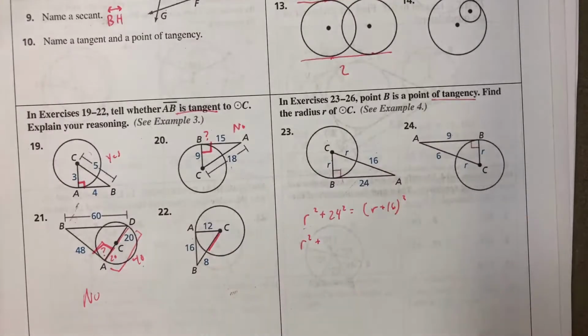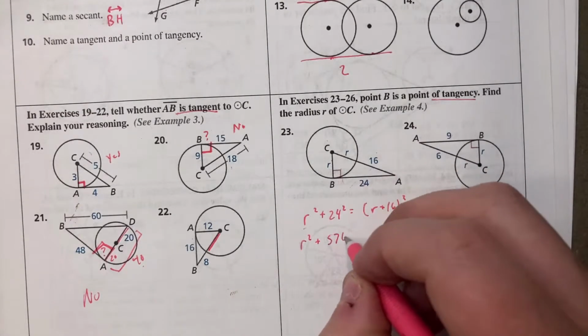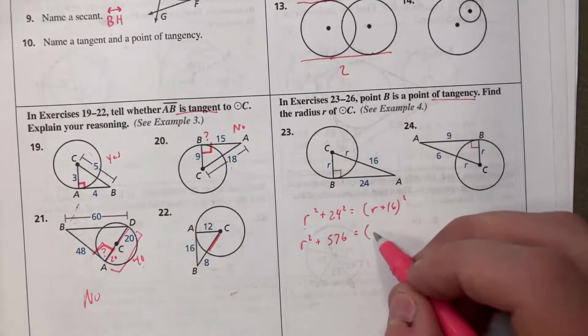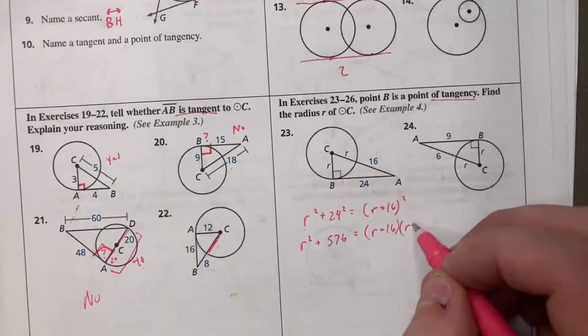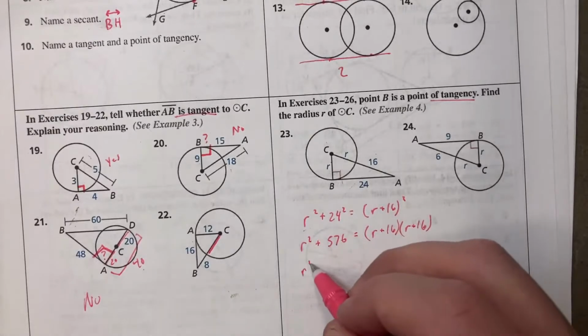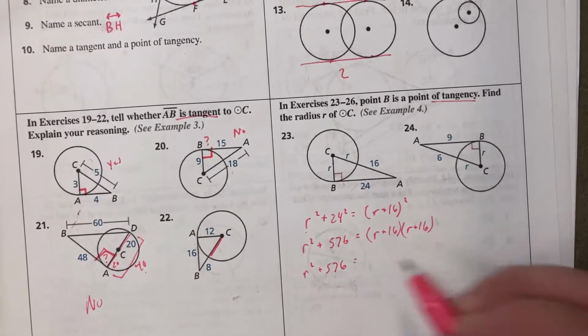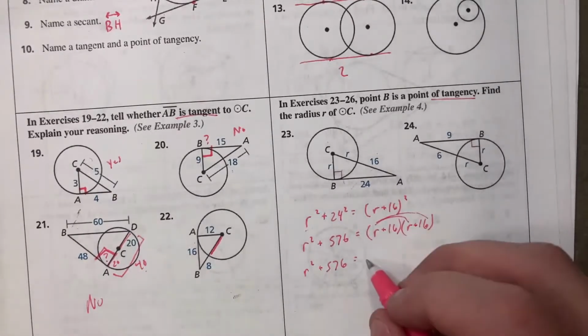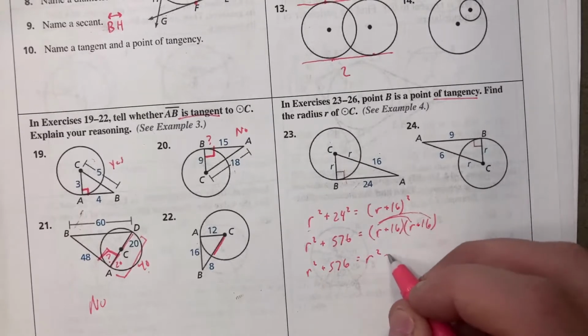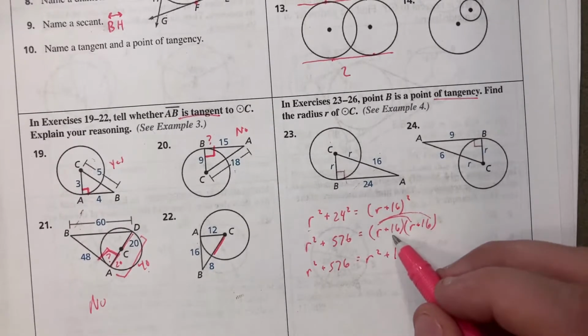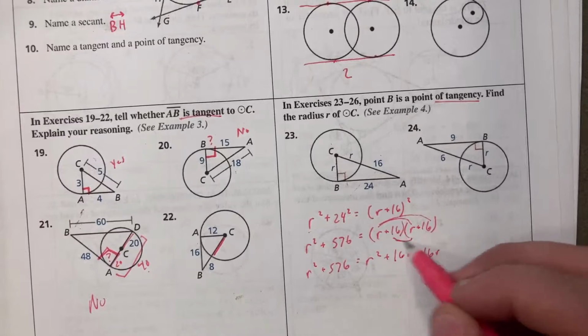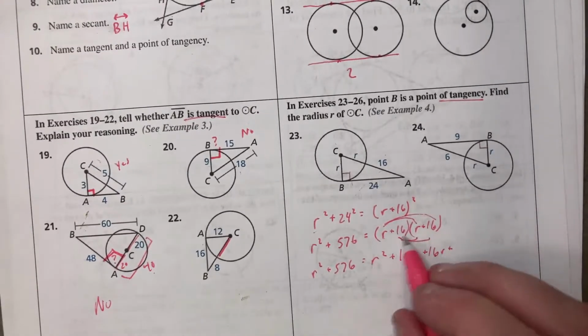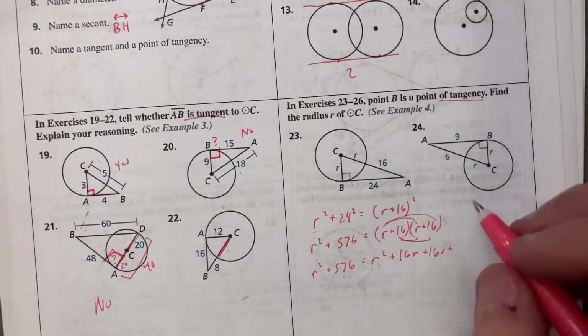That's r squared plus 24 squared, 576. And then this is r plus 16 times r plus 16. So don't fall for that silly algebra mistake where you distribute the square. You have to distribute the r. So that's r squared plus 16r, and do it again, plus 16r, plus 16 times 16 is 256.